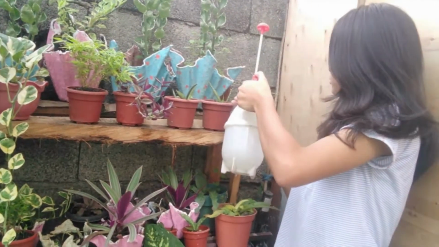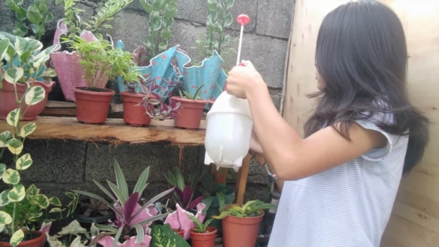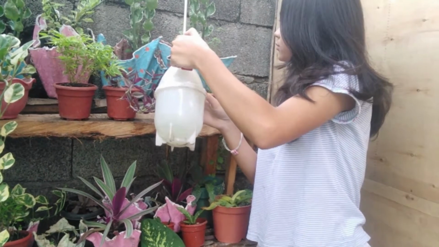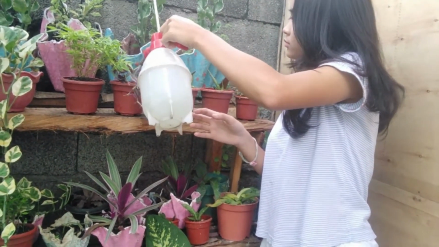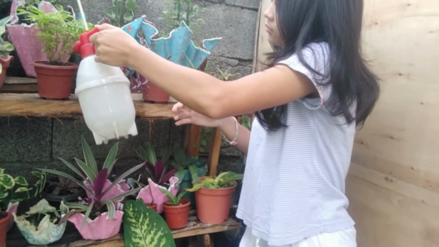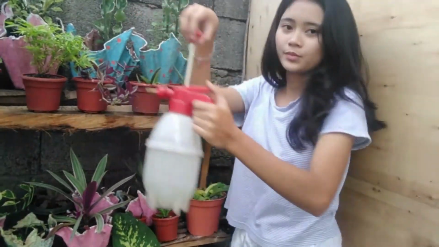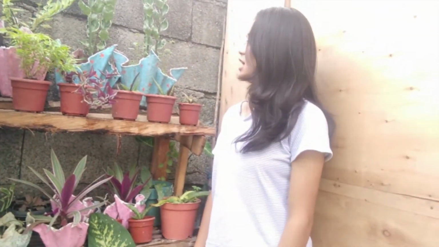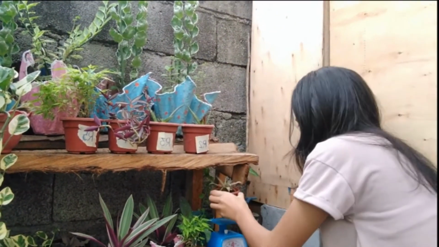Today, I will demonstrate one of the easiest ways to measure evapotranspiration in pots. First, I will water the plants. After 24 hours, I will weigh these plants. It has been 24 hours now, so we will weigh the plants.